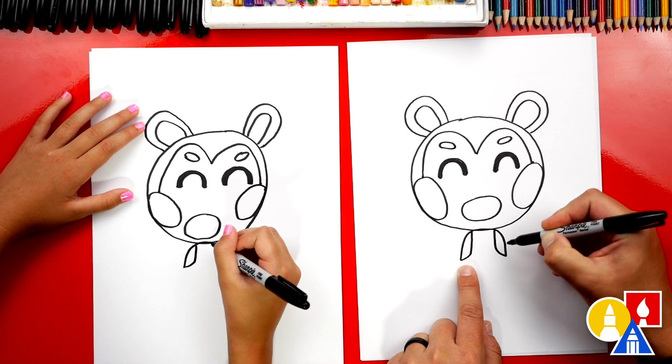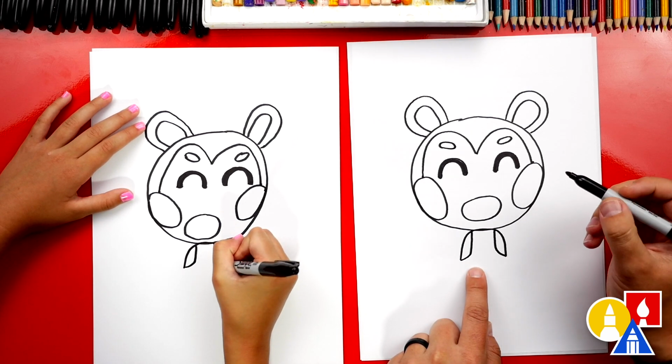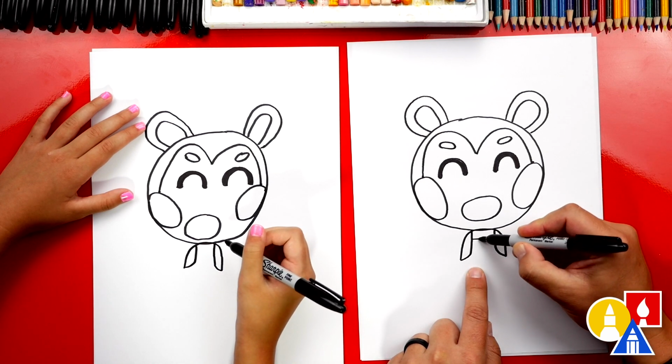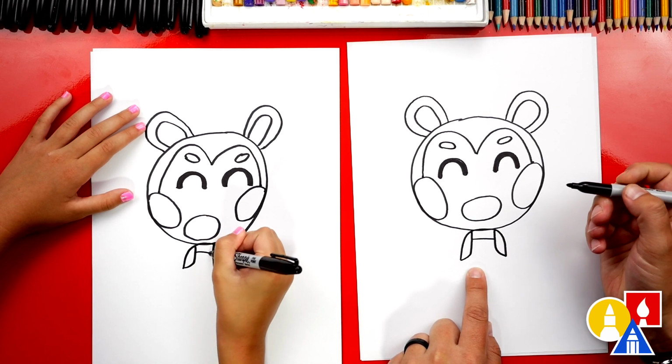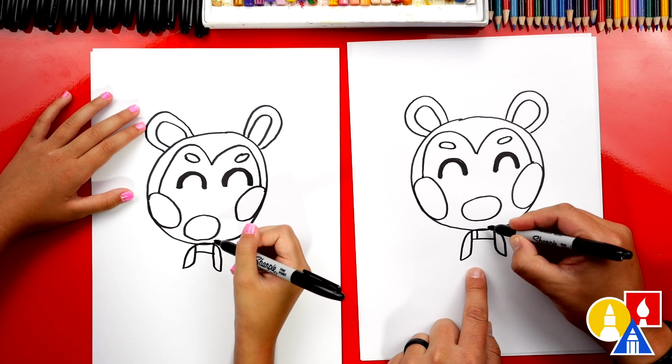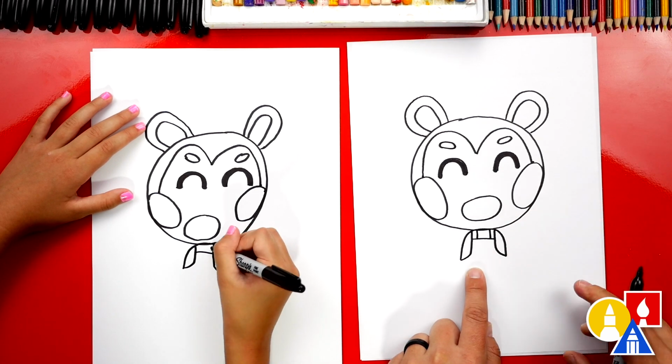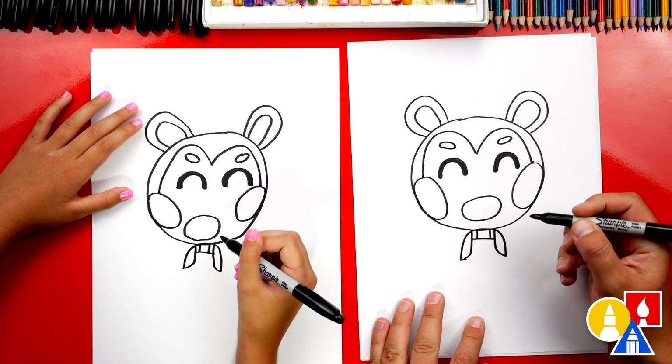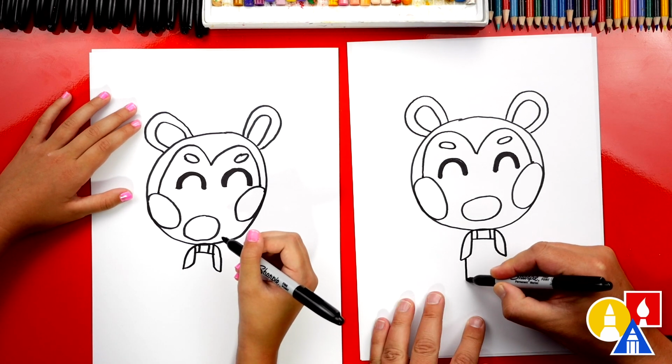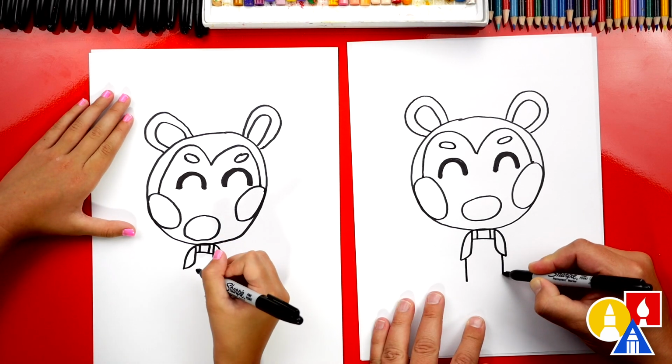Curve down and then out to the outside. Then let's connect the top of the apron. And we can add 2 extra lines for the straps going over her shoulder. Next, let's draw the bottom of her apron. We'll draw 2 lines coming down on each side.